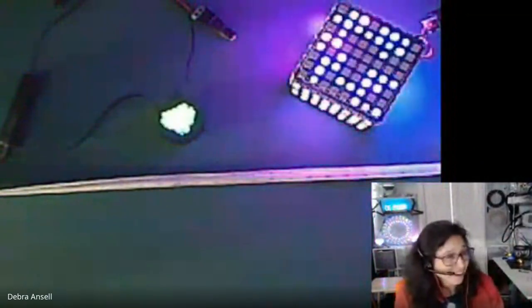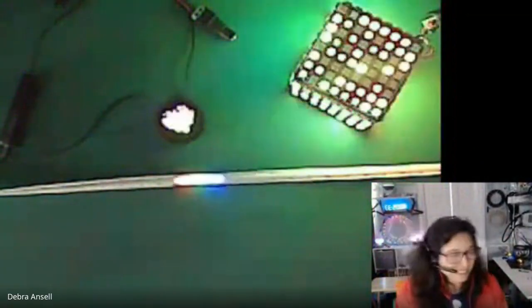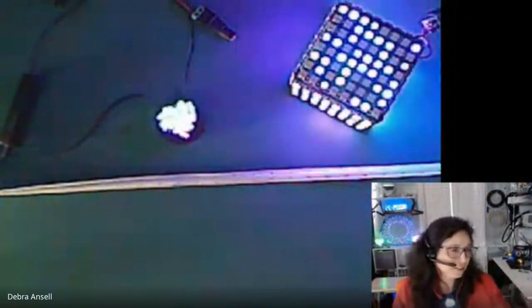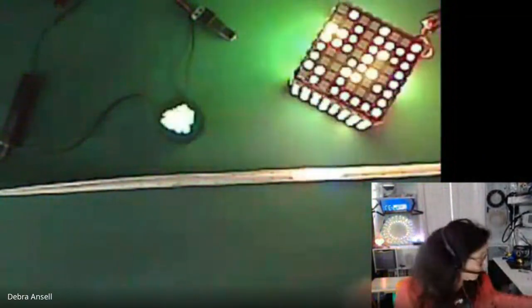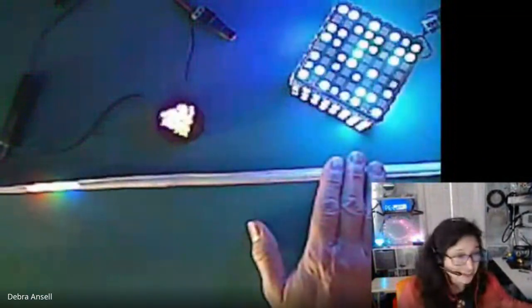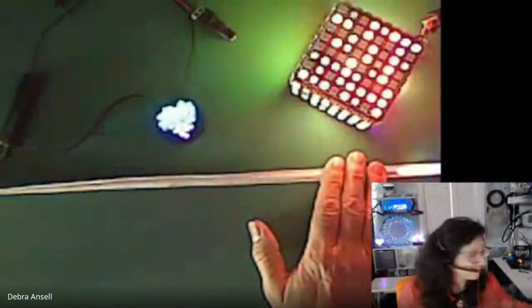And then I've got a 3D matrix. And it's really nice how easy it is to program all of these. And you can use the same patterns on multiple shapes in different dimensions.